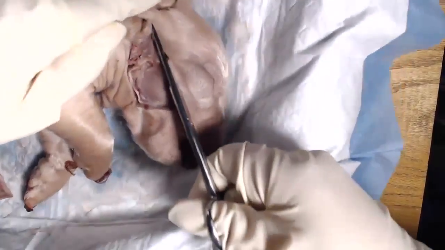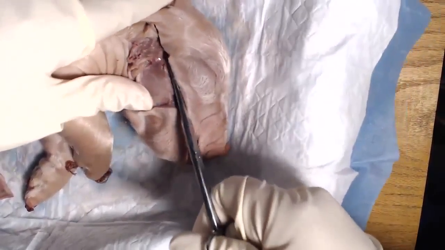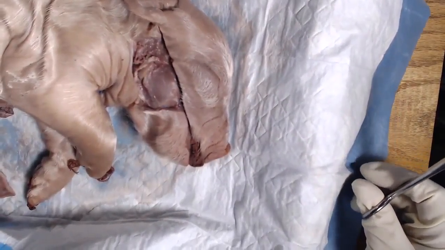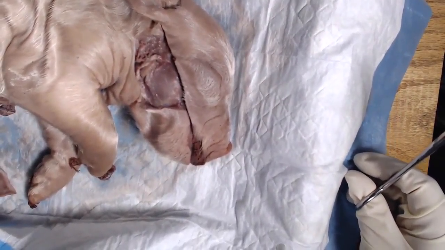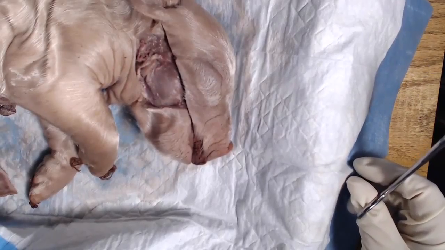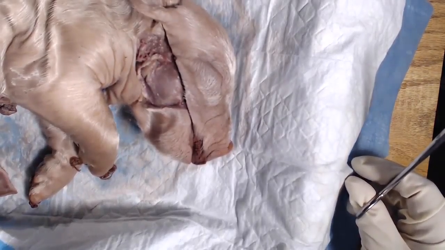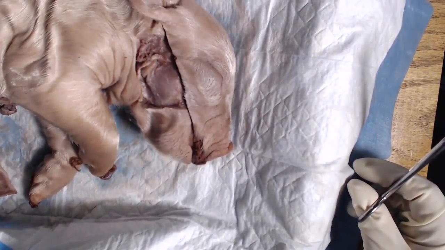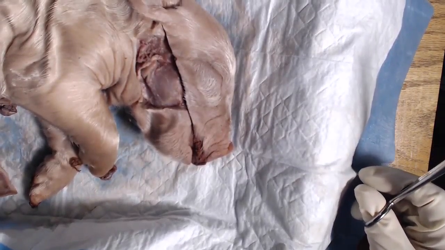I might extend it a little bit further, just like that. I'll give you all a second to do that. And then once we do that, we're going to have to flip our pig over, and we're actually going to make that same cut on the other side of its face.